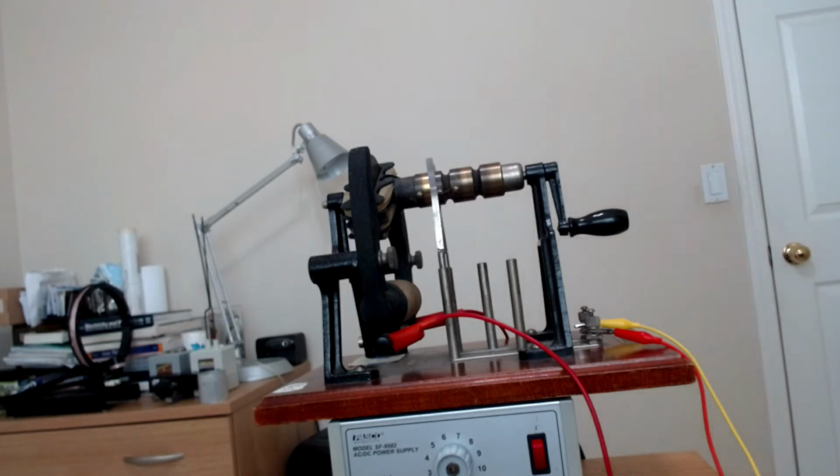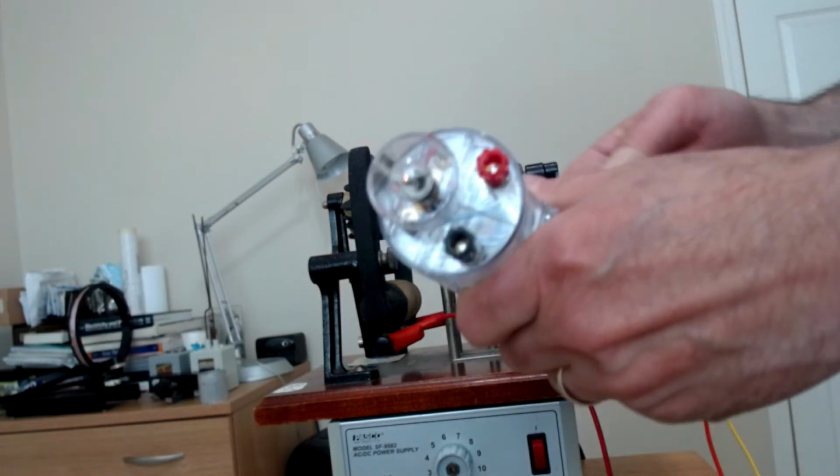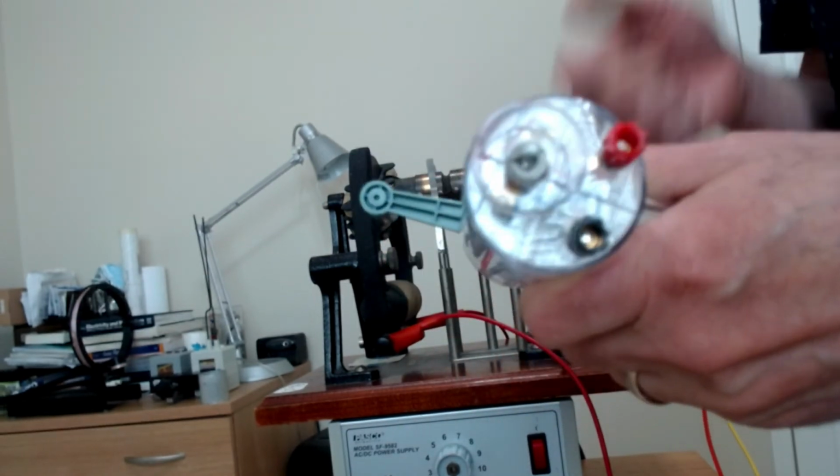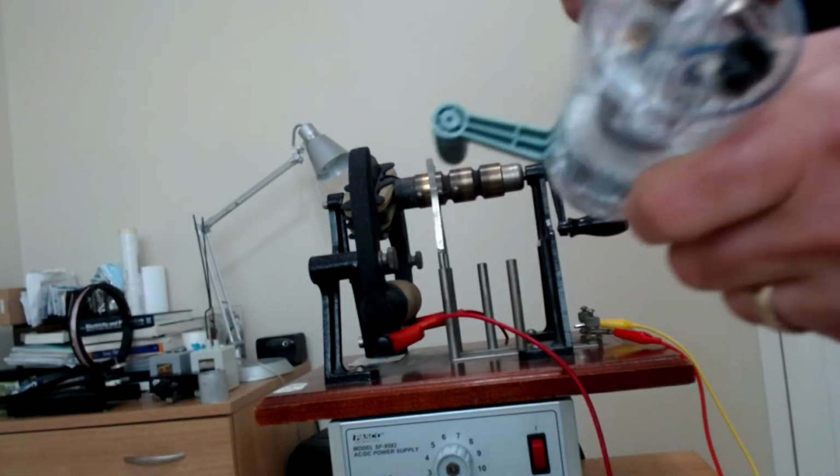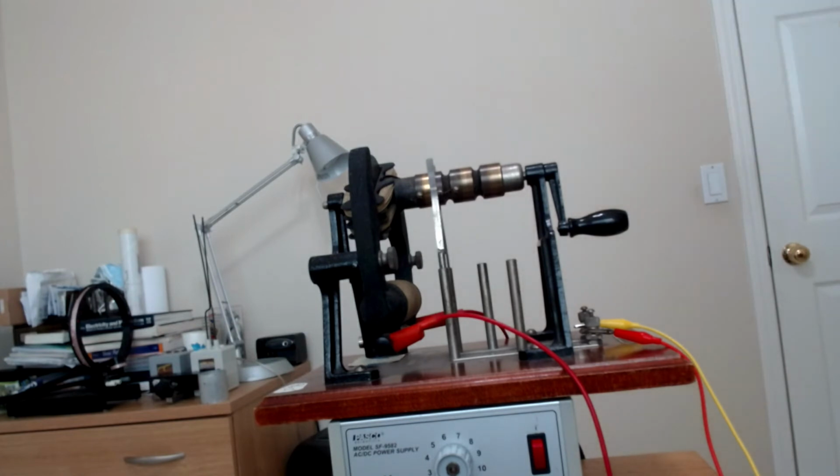What makes your motor turn? The force. The force crossed with the distance, the distance crossed with the force. What's that called? It starts with a T. Torque. Yes, it's a torque. So what happens is when I run a current through here, a torque is produced because now I have a loop of wire with a current in it.